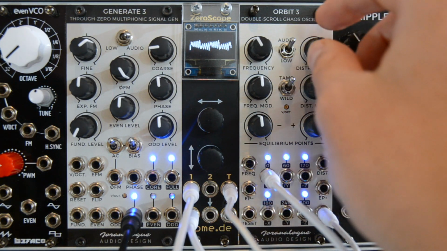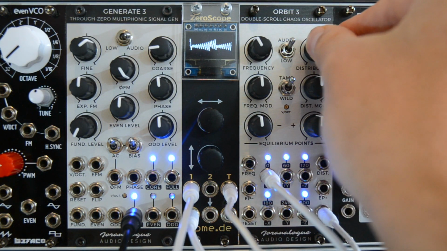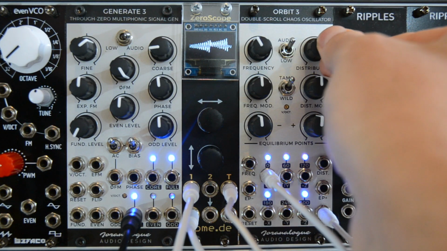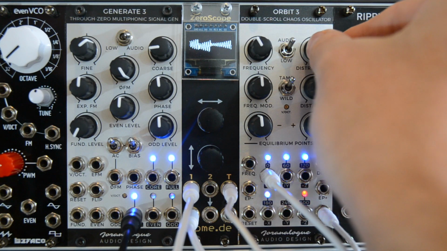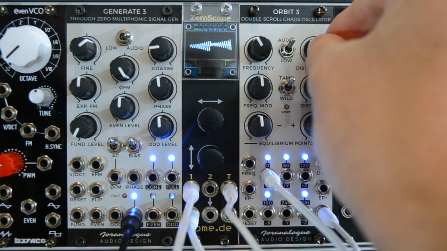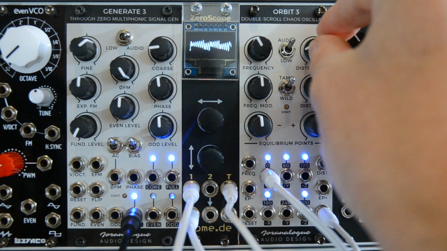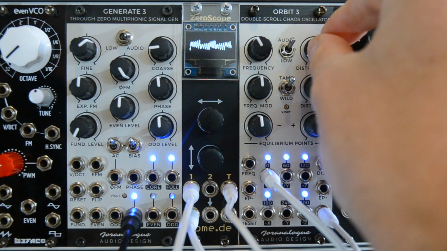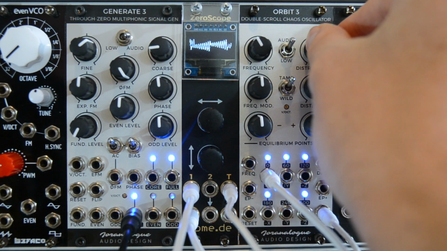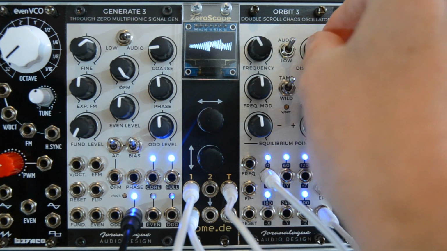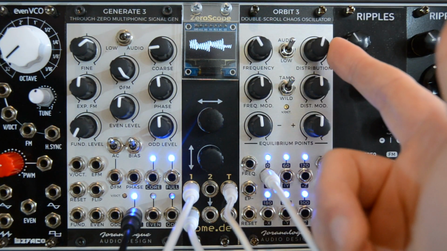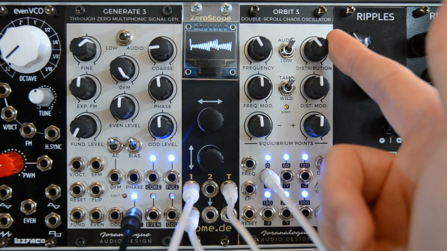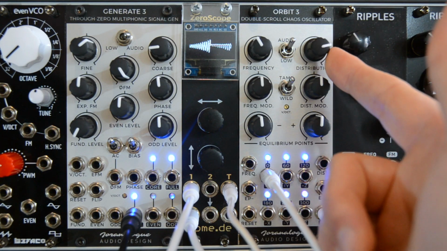The distribution knob changes the width of the scrolls. In practice, this means that the orbits hug the center points more closely, and this results in oscillations that have a smaller amplitude at the start of the cycle and take more oscillations to max out and change over to the other equilibrium point. This knob acts as an offset with a range going from 0 to 5 volts.